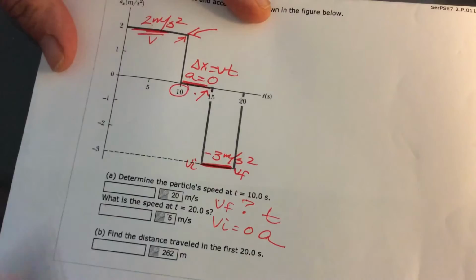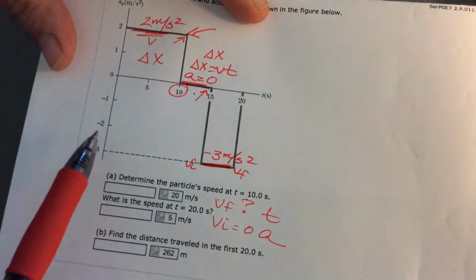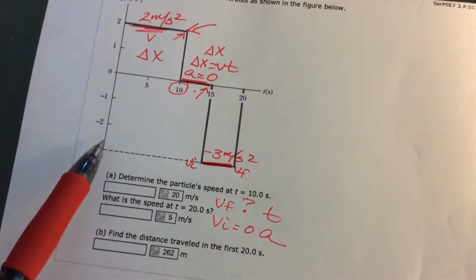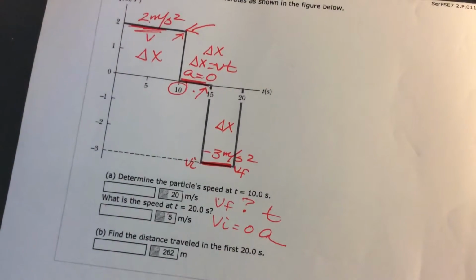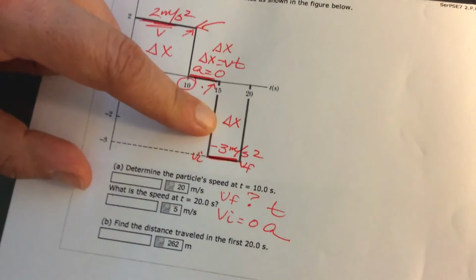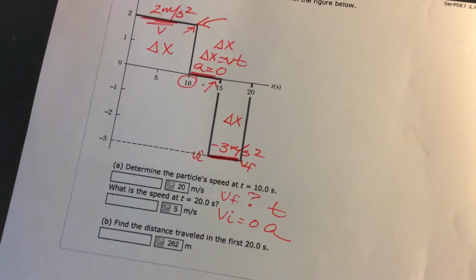Well, you're going to want to find delta x for the accelerated part of the motion. You're going to want to find delta x for this part of the motion where it's not getting any faster, but it's still moving. And here you're going to want to find delta x for this accelerated motion. Don't be fooled in thinking that it suddenly leaped backwards just because you have a negative acceleration. When you put the brakes on, your car doesn't leap backwards, thank goodness, right?